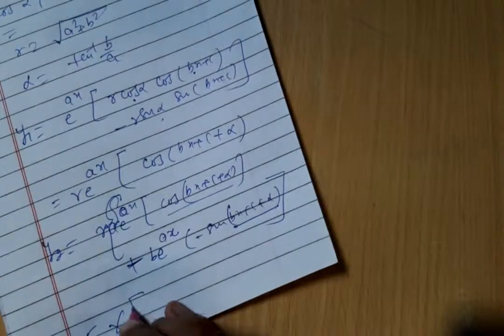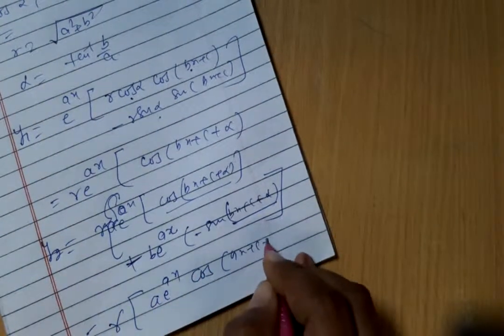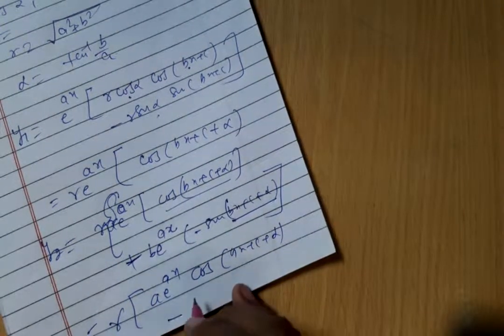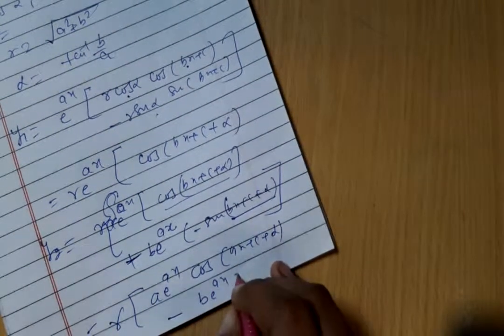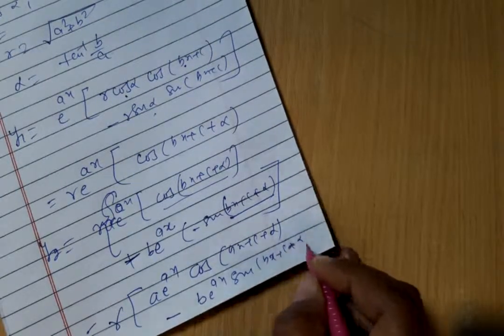So r is common, a e raised to the power ax cos of bx plus c plus alpha and minus b e raised to the power ax sin of bx plus c plus alpha.